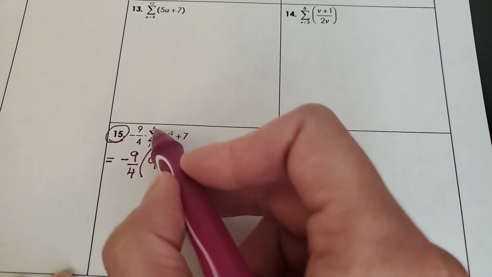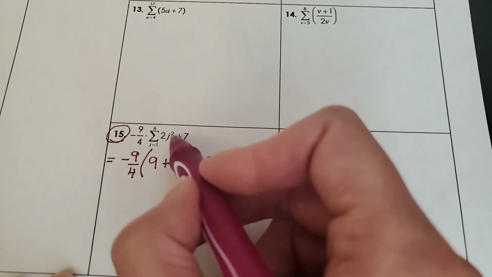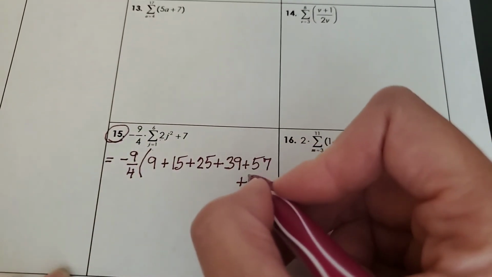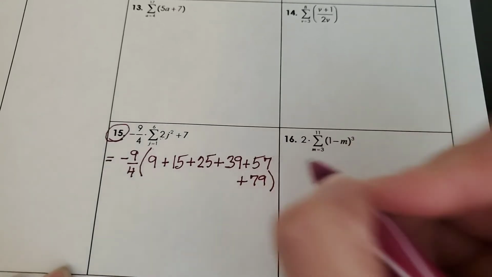And last term, because we're going up to 6, 6 squared, 36 times 2, 72, plus 7, 79.